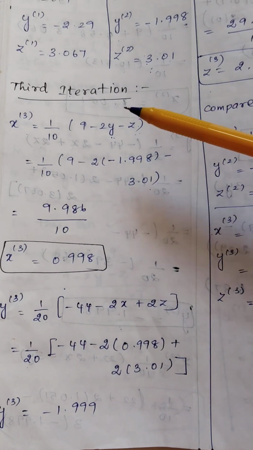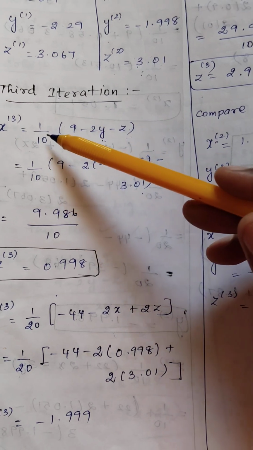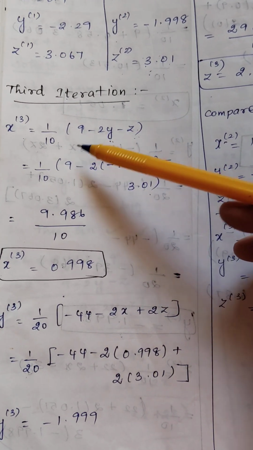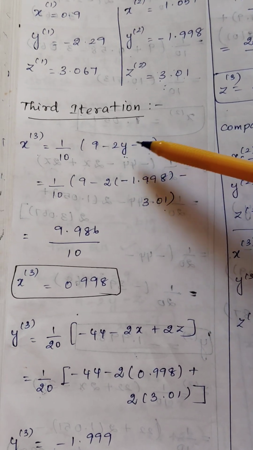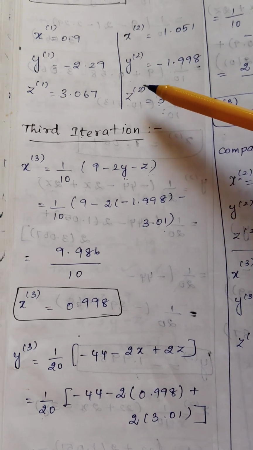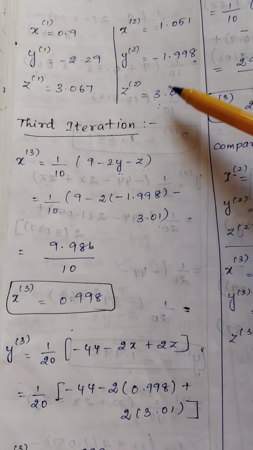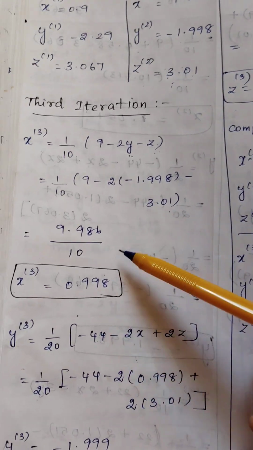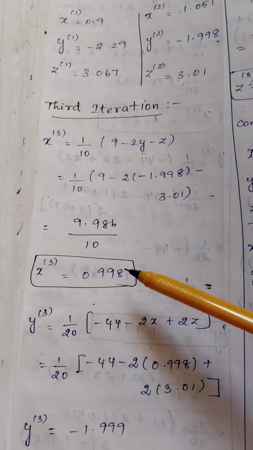Now we are going to see the third iteration, that is x power 3, y power 3 and z power 3. Here the third equation is 1 by 10. As usual, the x equation is 1 by 10 of (9 minus 2y minus z). Here I am going to use the value of y as well as z, that means the before iteration value. The value of y is equal to minus 1.998 and the z value is 3.01. I am going to apply them here. So I received x power 3, that is equal to 0.998.